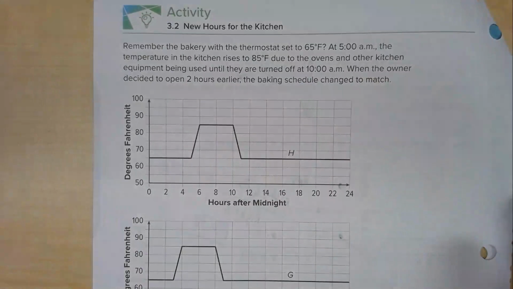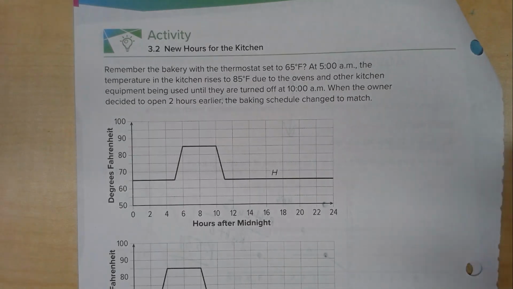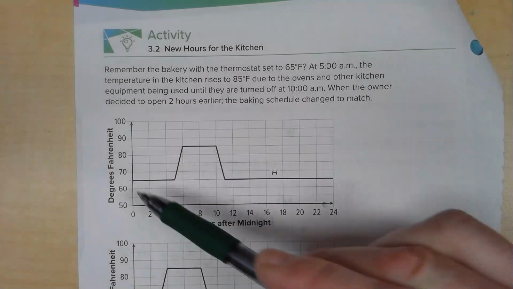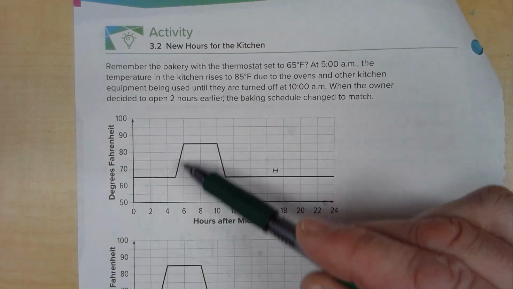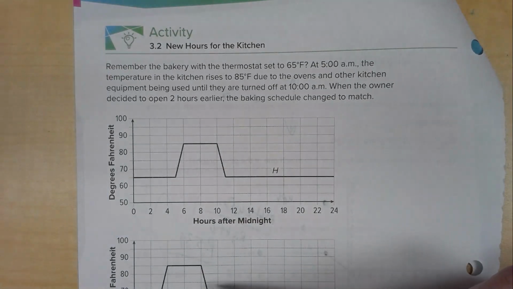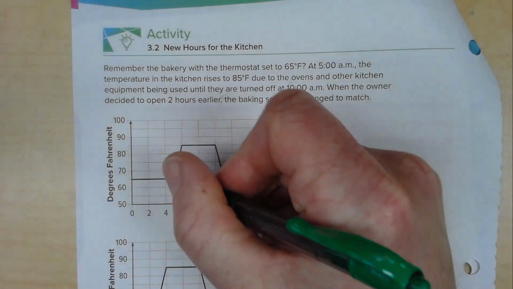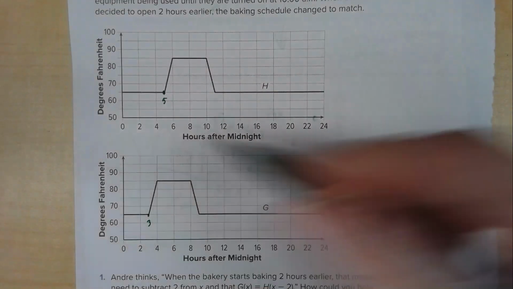So here's the bakery one that we did, and this is the second crack at it. All right, so this is the same thing where we had the temperature of the building, and then you turn the heat on, or actually the oven's on, it gets hotter, and then it gets cooler. And then we shifted it 2 hours earlier. So this was 5 o'clock in the morning, and then it became 3 o'clock in the morning. So we shifted it 2 hours earlier.